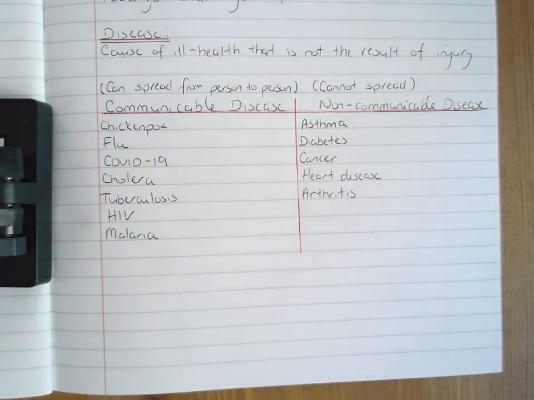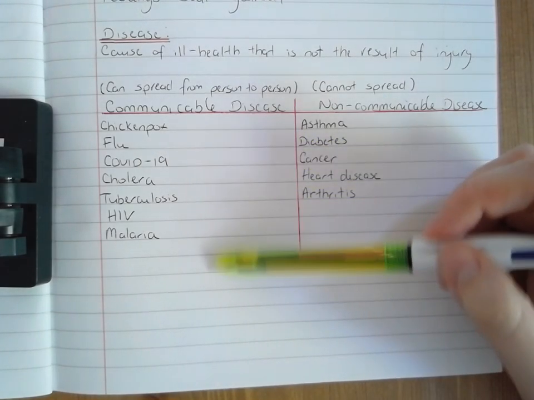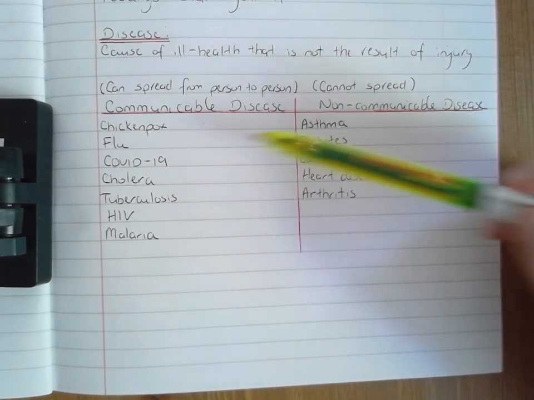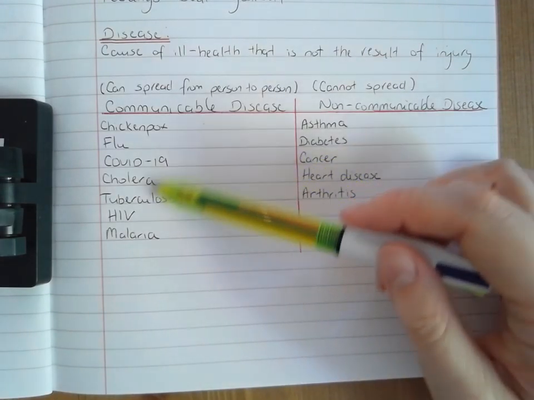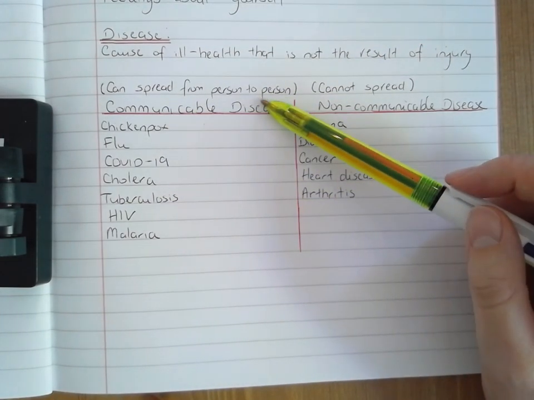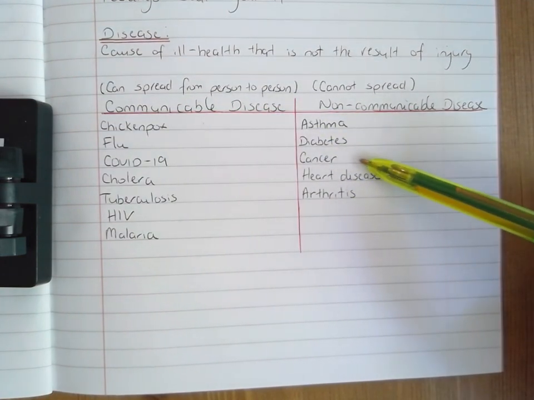Okay, so hopefully your finished table looks something like mine. I have put 7 of the diseases on the communicable side, and I've put the other 5 on the non-communicable disease side. So these diseases will all spread from one person to another, while these diseases will not spread.